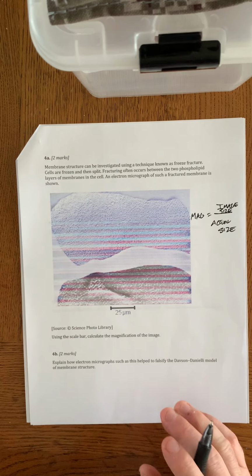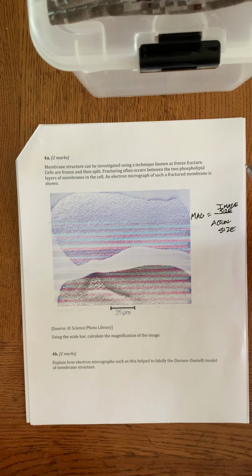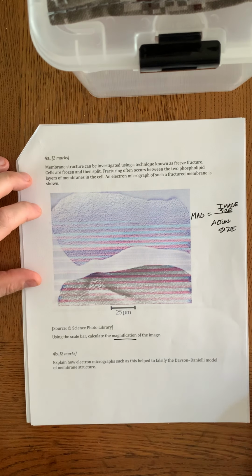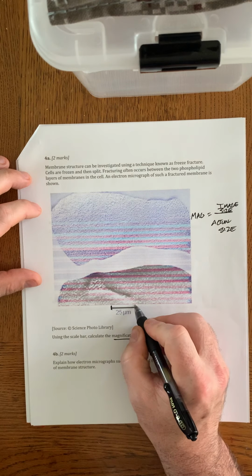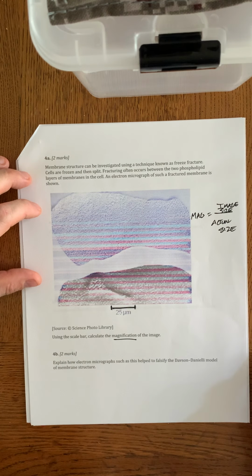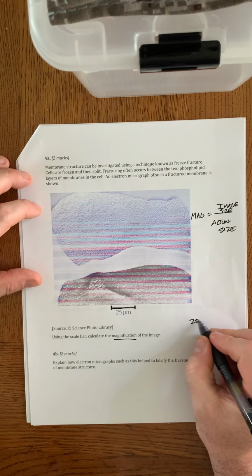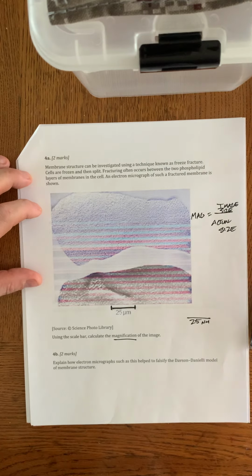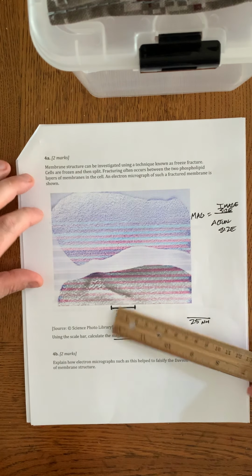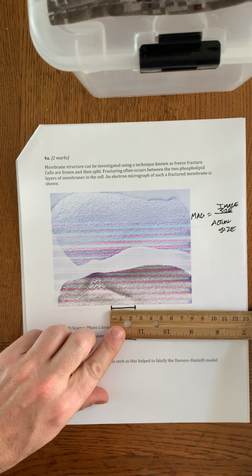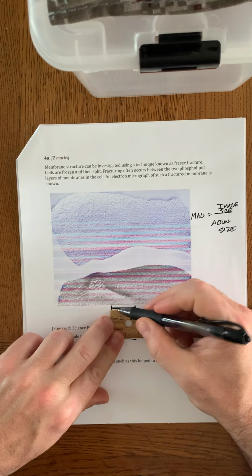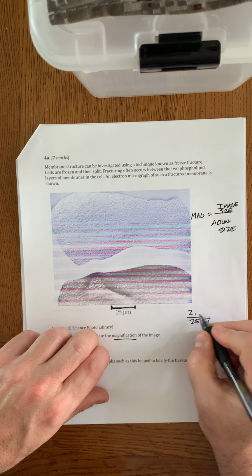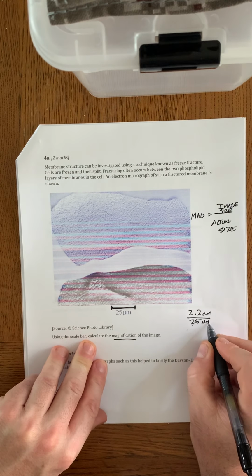So let's take a look at our question. We've got to calculate the magnification. We do know that the actual size is 25 micrometers. So I need to get a ruler. I'm going on the inside of these bars, so from this corner to this corner, and that looks to be about 2.2 centimeters. But I need to convert to get to micrometers.